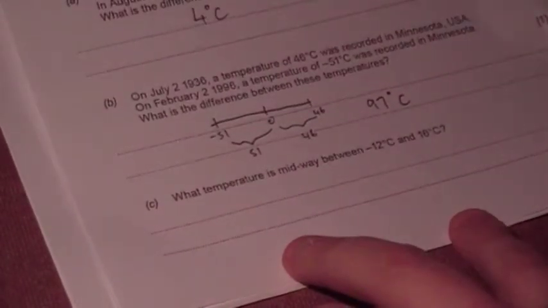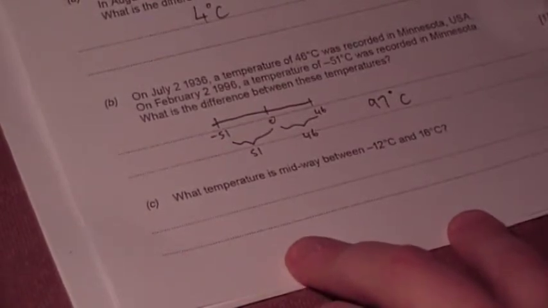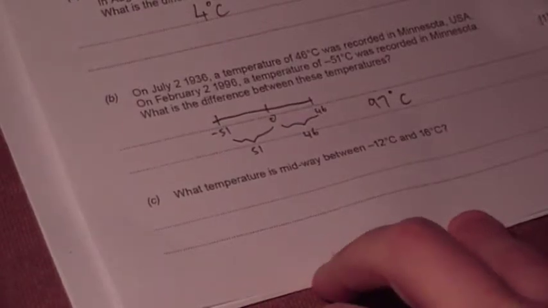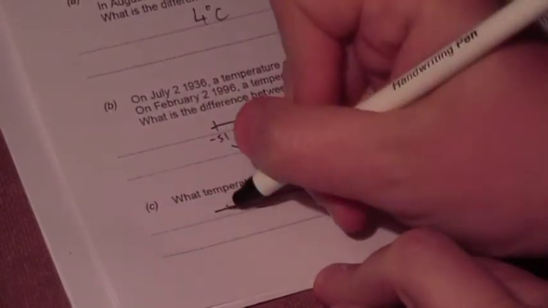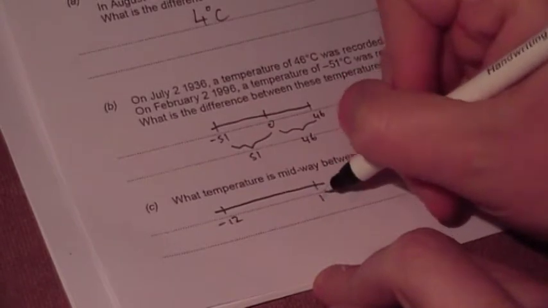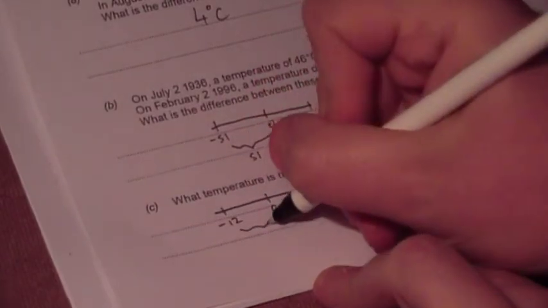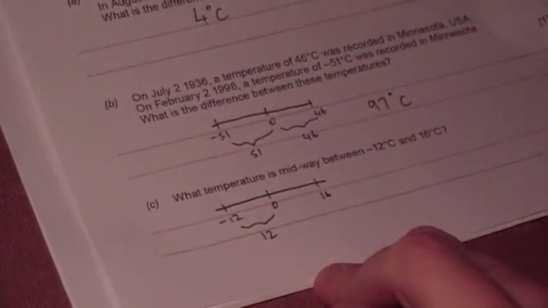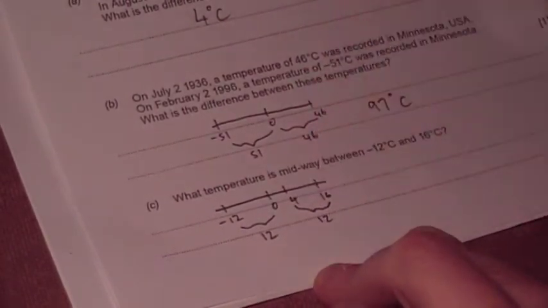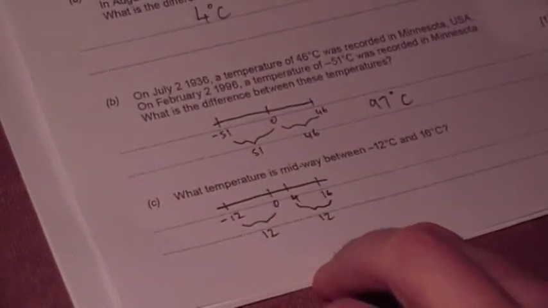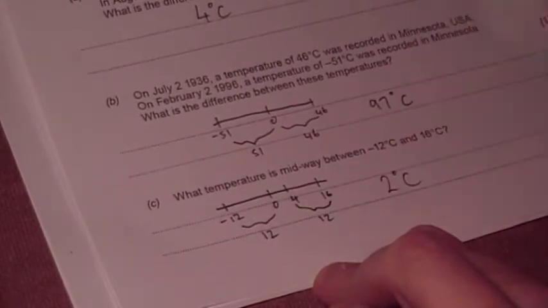And what temperature is midway between minus 12 degrees Celsius and 16 degrees Celsius? You're effectively finding the median if you link this to averages, which means you could just add these two together and half it. But if we used the number line idea again, minus 12, 16, and then 0 somewhere there, you can see that you take 12 steps to get from minus 12 up to 0. Now if you took 12 steps back from 16, you'd actually end up at 4. So finding the middle of 0 and 4 now will find the midway point, and that gives us 2 degrees Celsius.